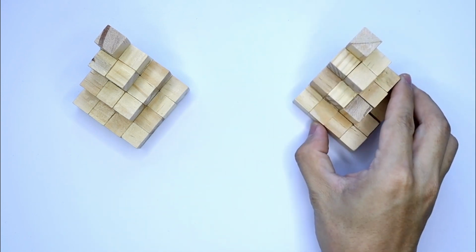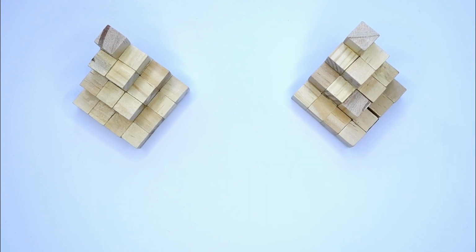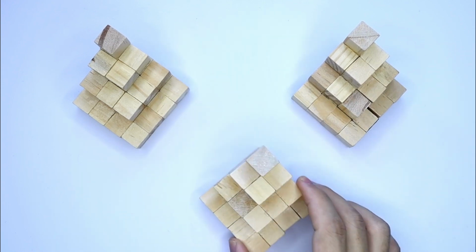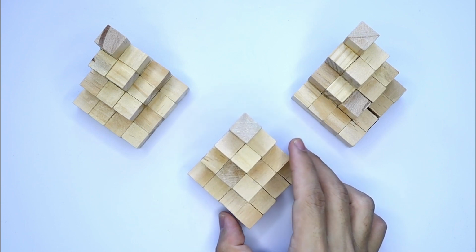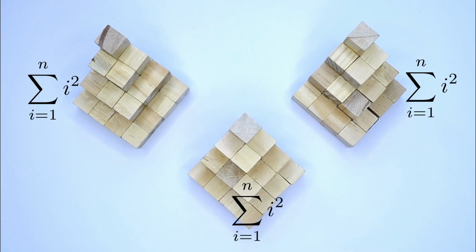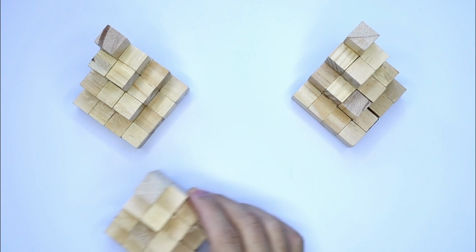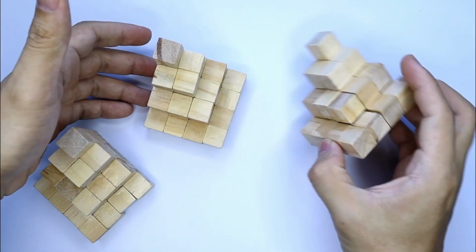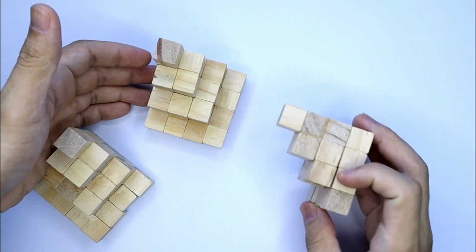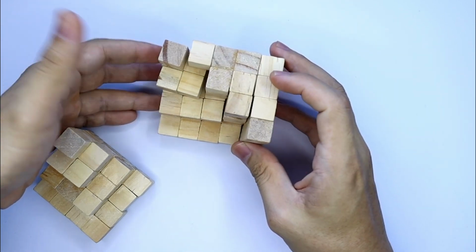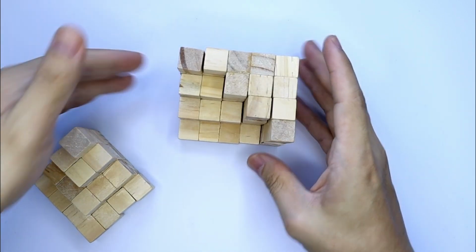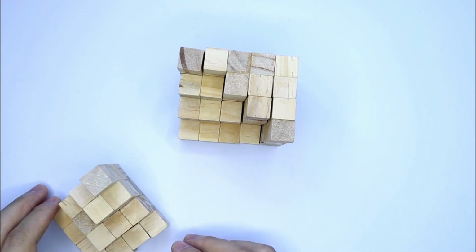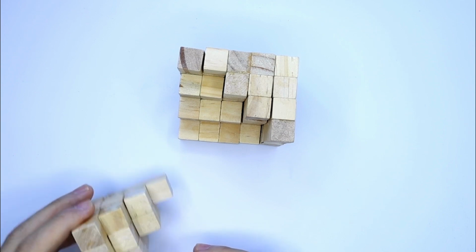So magdadagdag tayo ngayon ng dalawa pang sets of blocks na each representing the summation of i squared from i equals 1 hanggang n. So ngayon meron tayong tatlong summation of i squared from i equals 1 to n. Now what we'll do is we'll put together these three sets of blocks and we'll figure out the volume of the figure that we will form. And the volume of this figure will be equal to yung tatlong summation of i squared from i equals 1 to n.